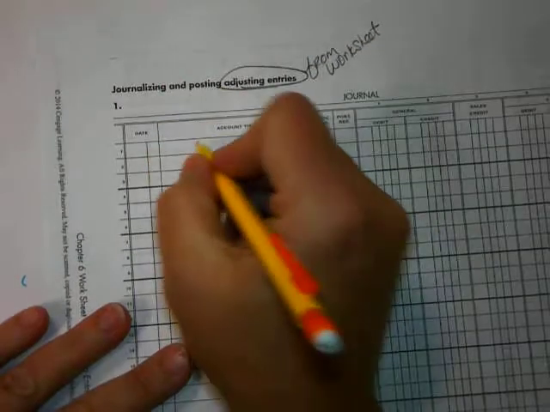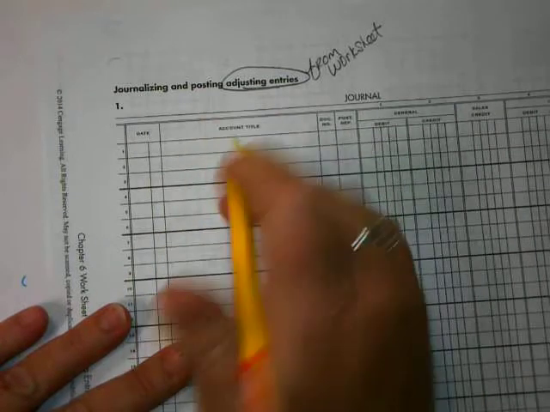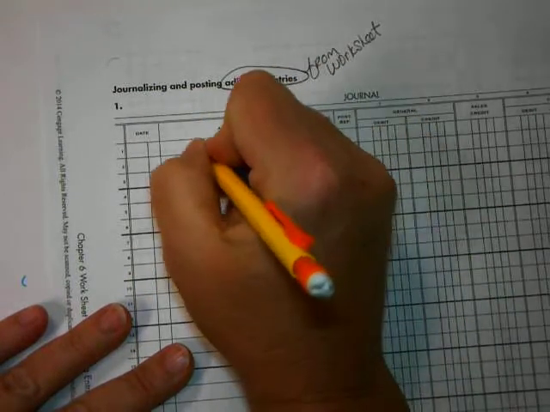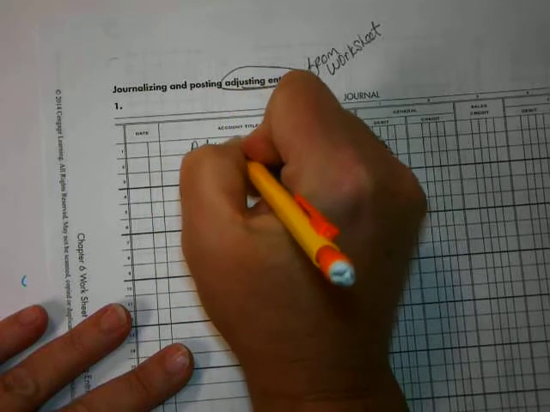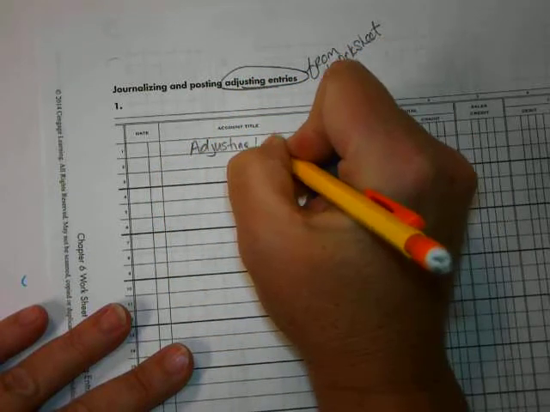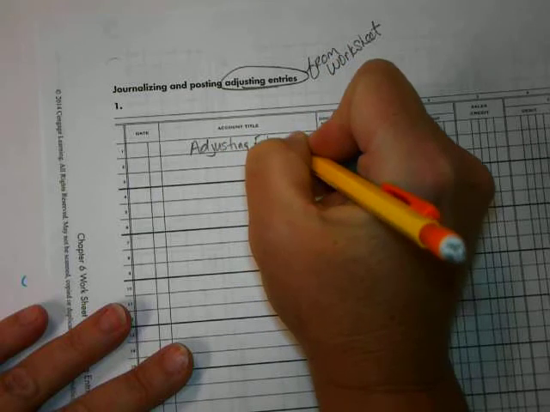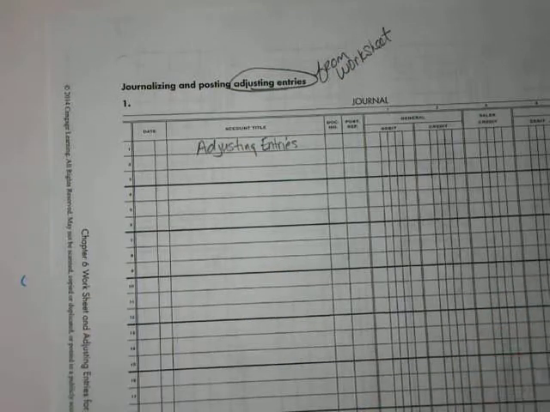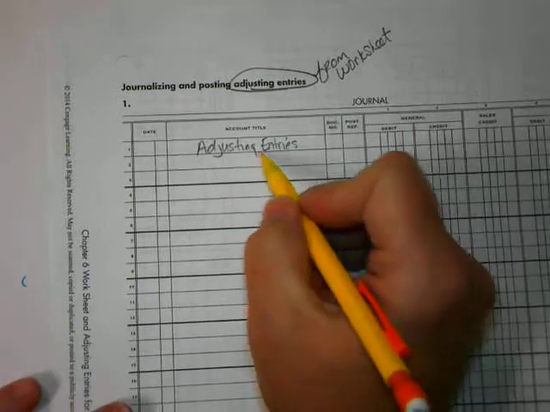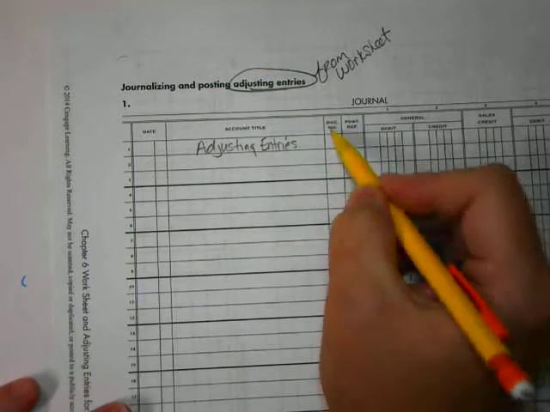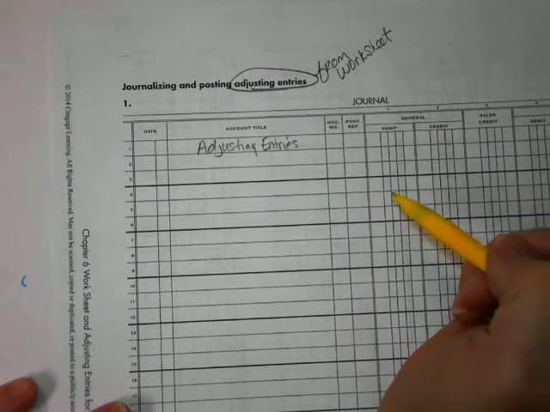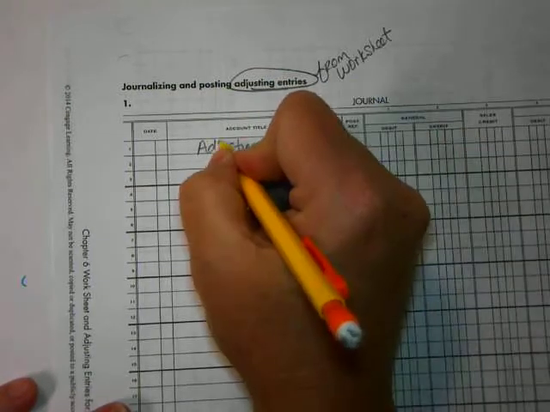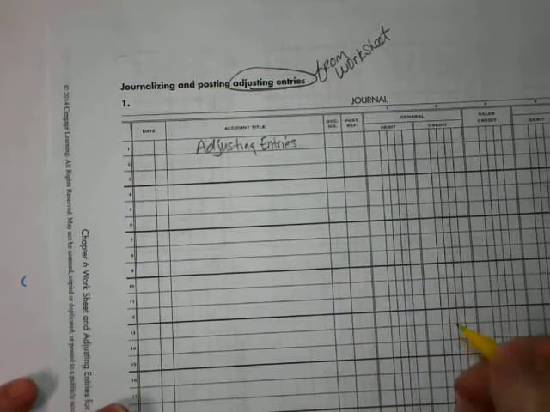Okay, so this doesn't have to necessarily be on the first line of a journal, it could be at the bottom. But we'll just kind of center it on that line, adjusting entries. Okay, and like I said, that gives us the ability to not have a source document for these, because we know what they are and where they're coming from.